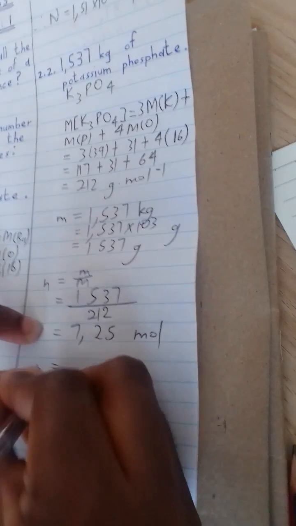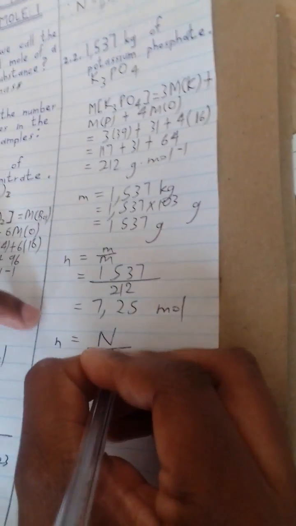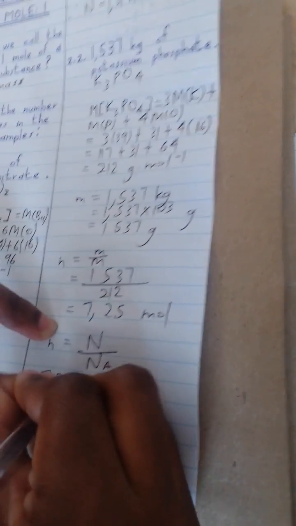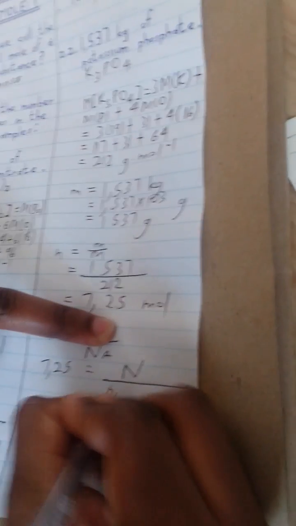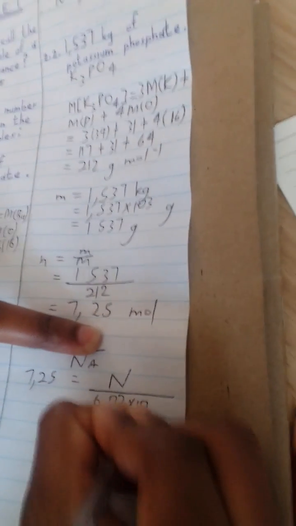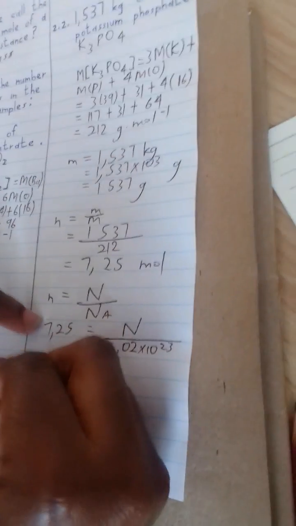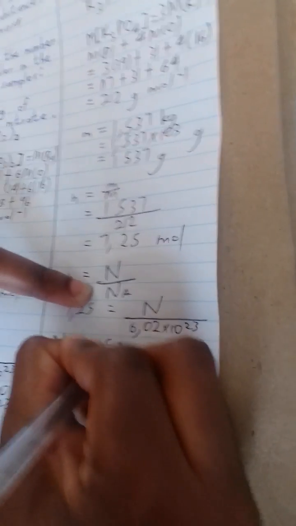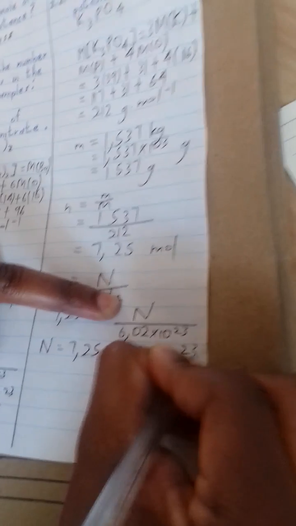Then once again the number of moles is equal to number of particles over Avogadro's number. So 7.25 is equal to number of particles over Avogadro's number, which is 6.02 times 10 to the power 23. So n is 7.25 times 6.02 times 10 to the power 23.